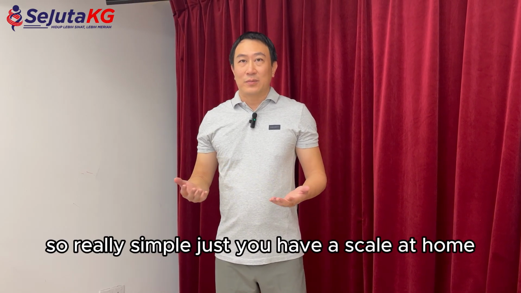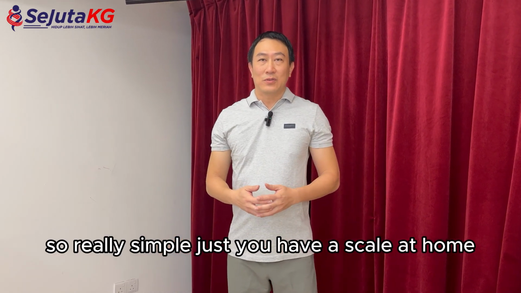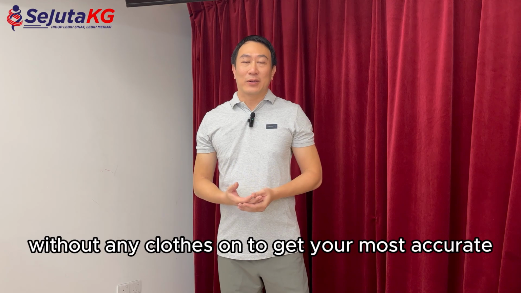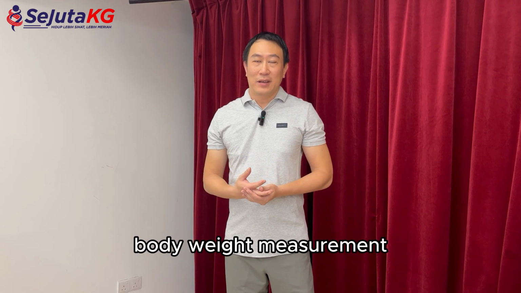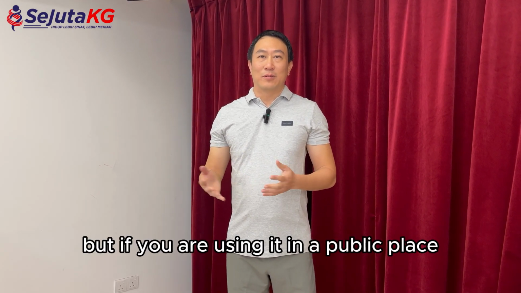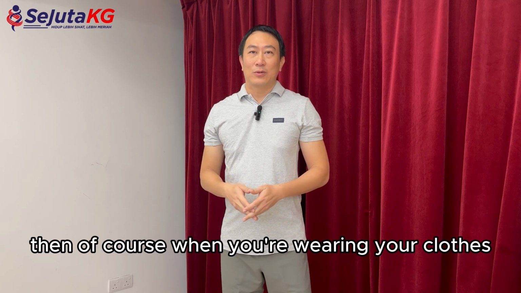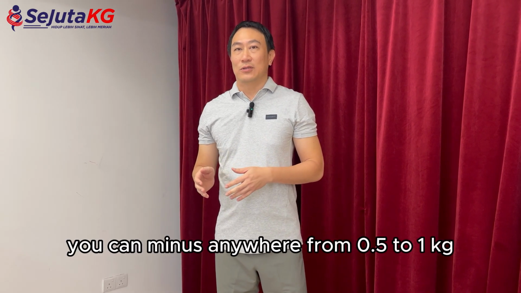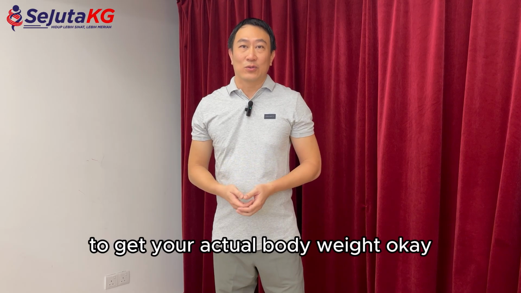So really simple. If you have a scale at home, just try to get as naked as possible without any clothes on to get your most accurate body weight measurement. But if you are using it in a public place, then of course when you're wearing your clothes, you can minus anywhere from 0.5 to 1 kg from your weight measurement to get your actual body weight.